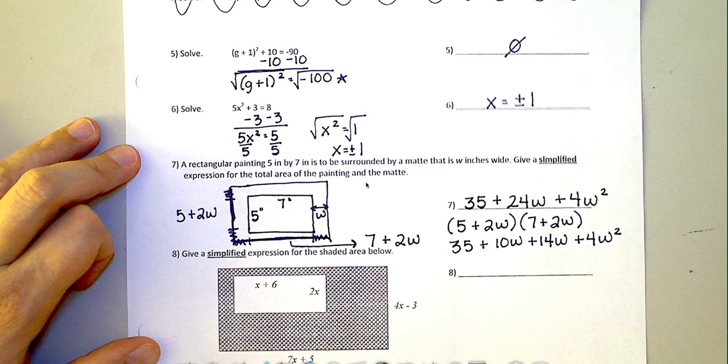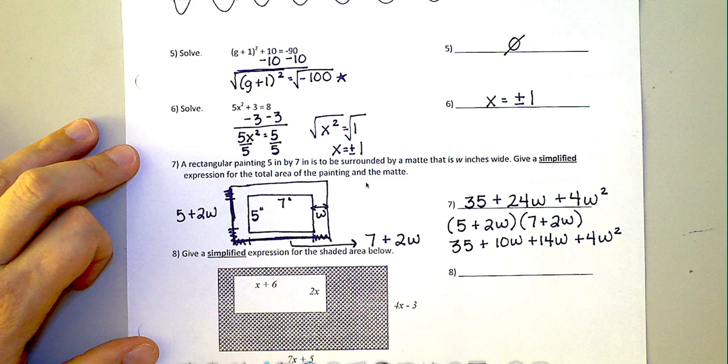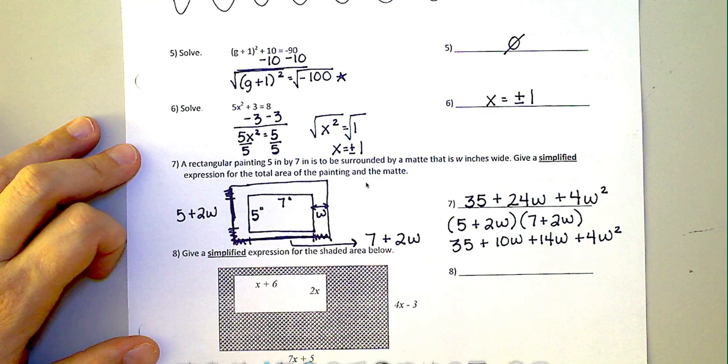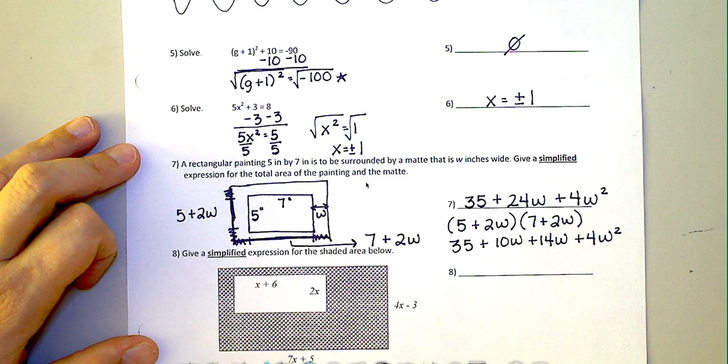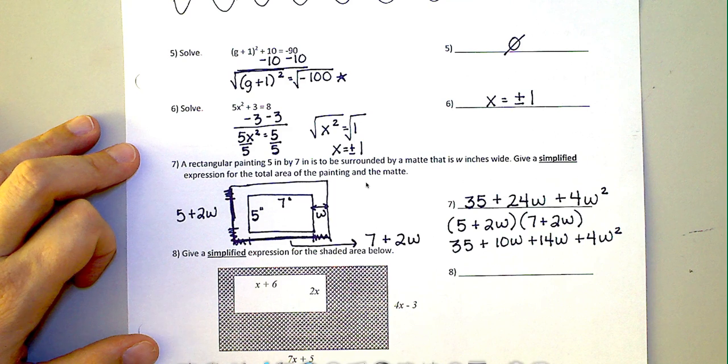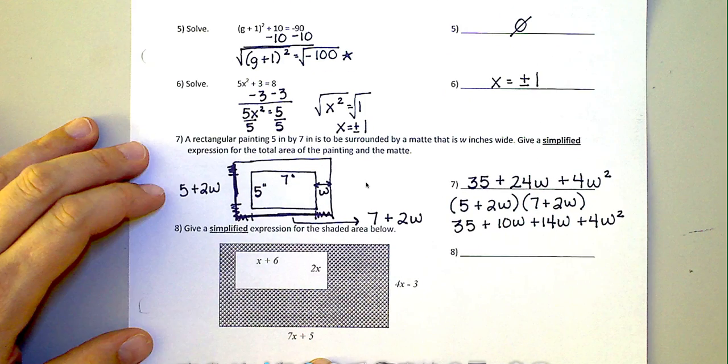Now some of you may have written that with the 4W in front. That's perfectly fine too. Technically that's considered to be more like standard form, but I would accept your answer like this too. Okay, number 8, give a simplified expression for the shaded area.